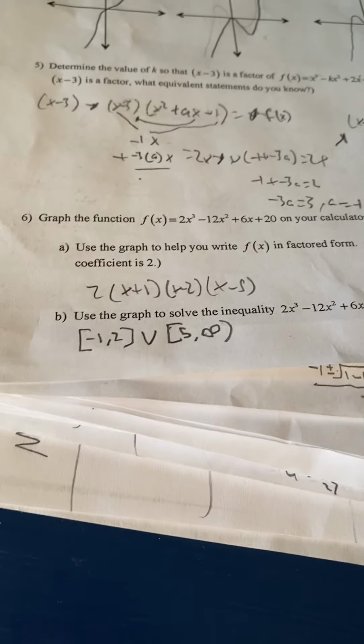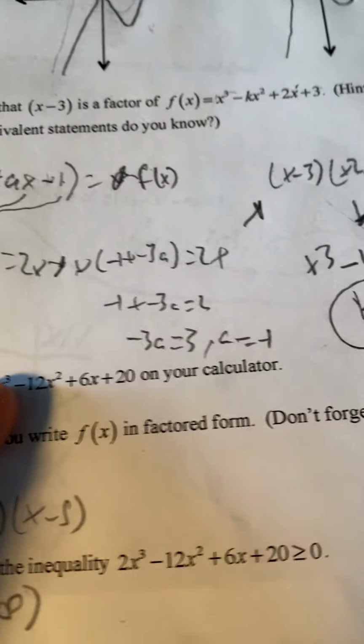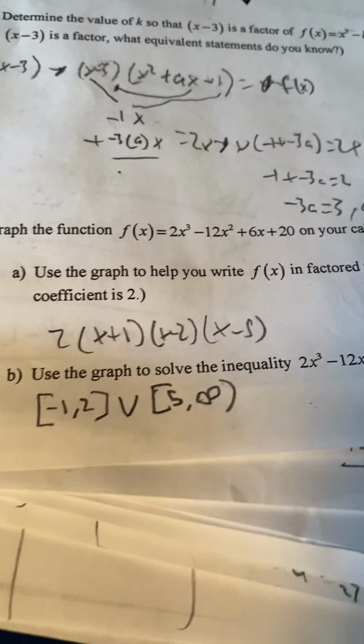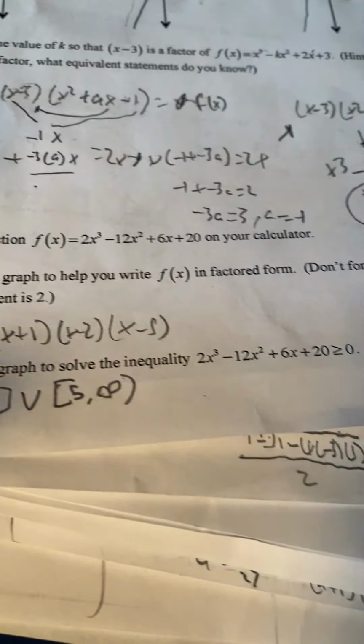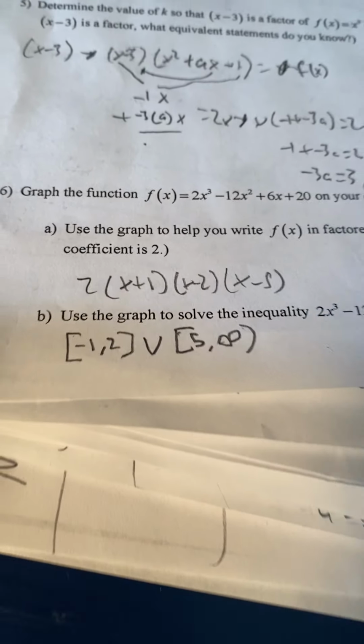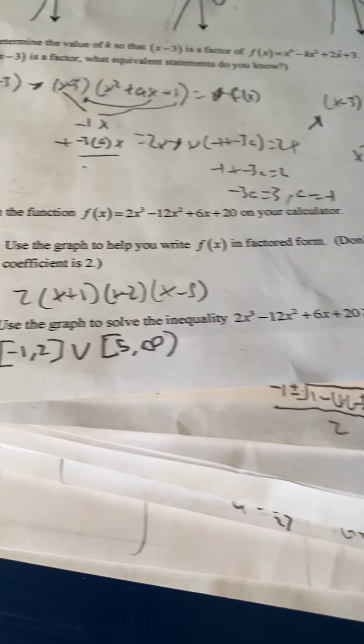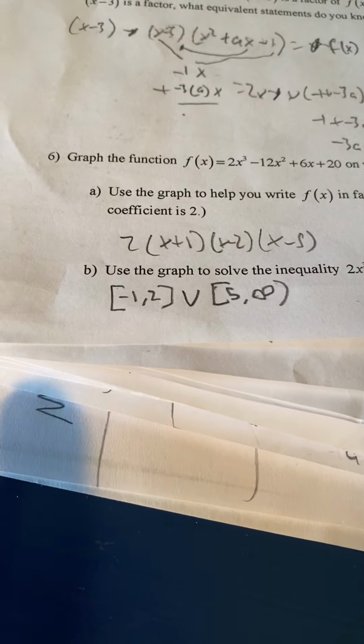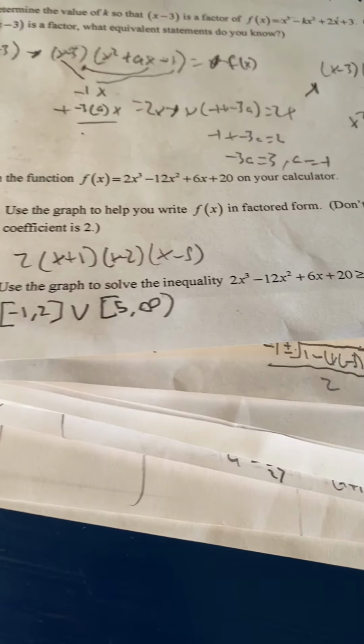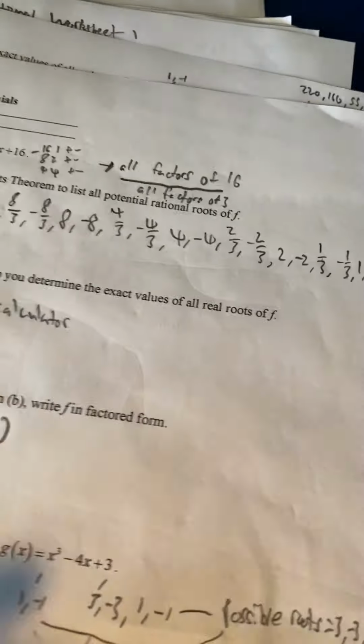Next, I use my graphing calculator, and it's pretty easy to see that this is all divisible by 2, and it's 2 times x plus 1, x minus 2, x minus 5. And then you could see on the graph that this here is the answer to the inequality. So pretty simple. All right, that's sheet 1. Sheet 2, here we go.